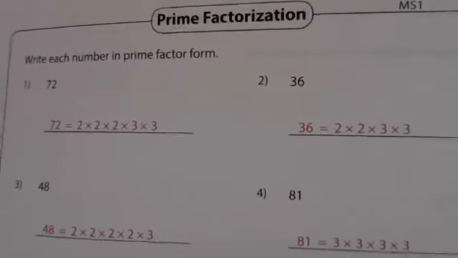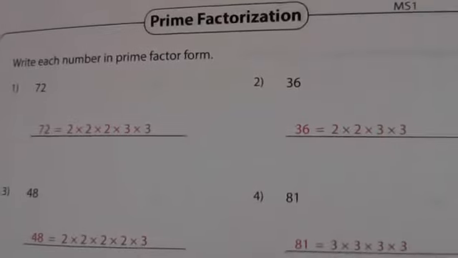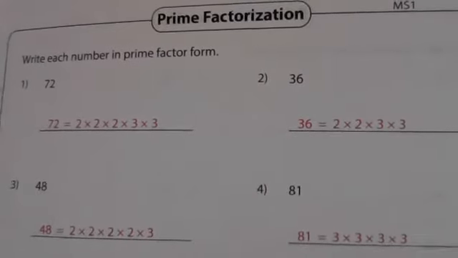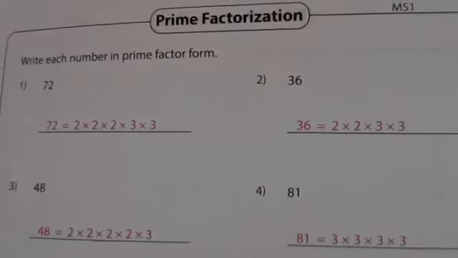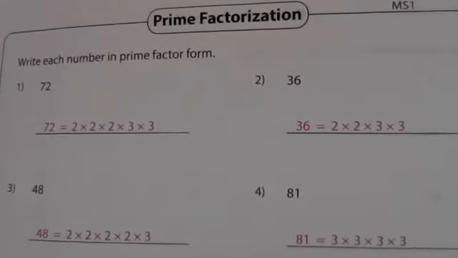I would like for you all to go one step further and put your factor form into exponential form. Looks like this. We've done this before, but I would like for you all to practice this.